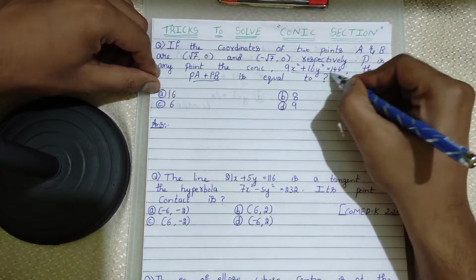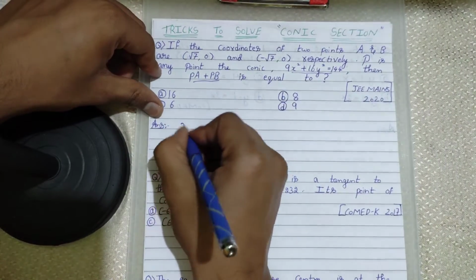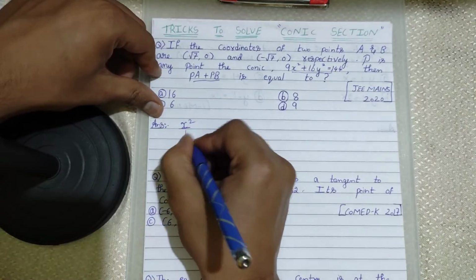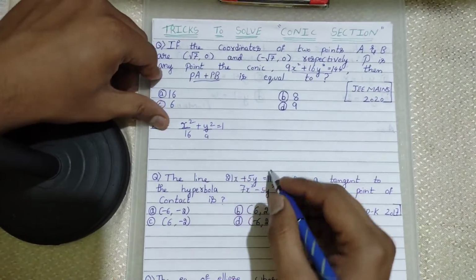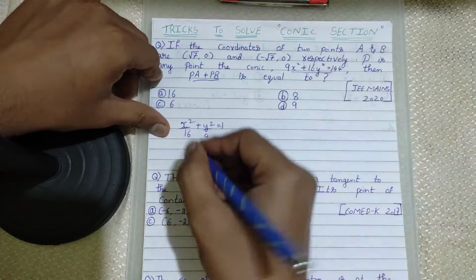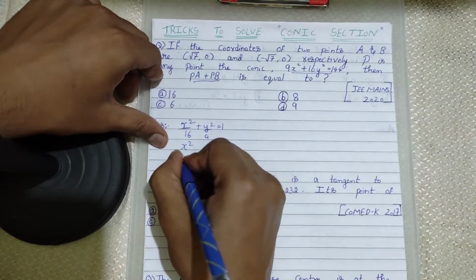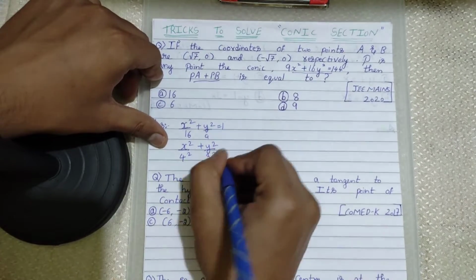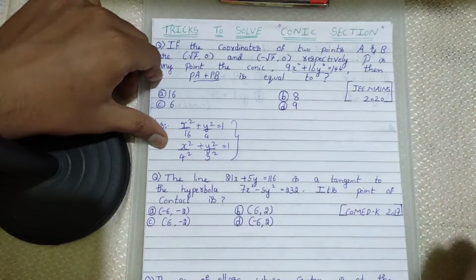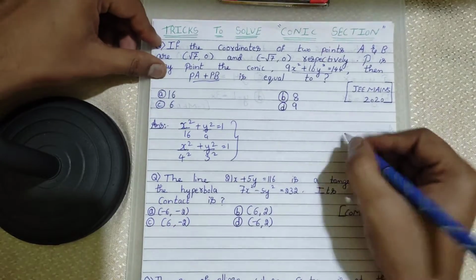First, concentrate on this equation. First, write down the equation: x square by 16 plus y square by 9 is equal to 1. You might all be knowing these things. Now let's simplify more: x square by 4 square plus y square by 3 square is equal to 1. We got this equation. Now let's draw the graph.